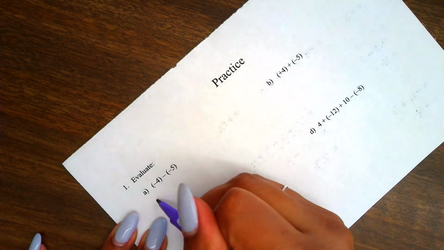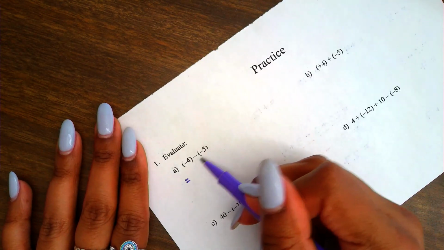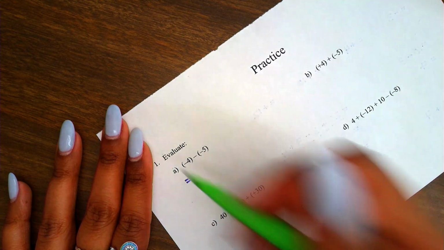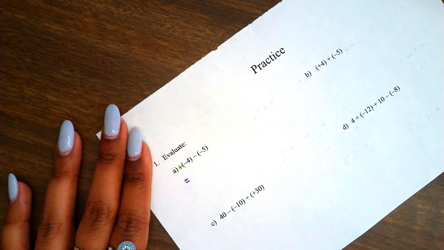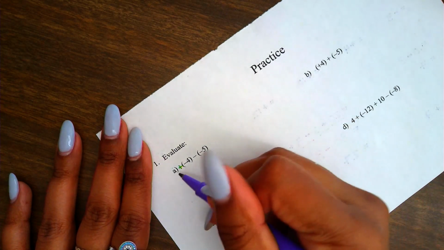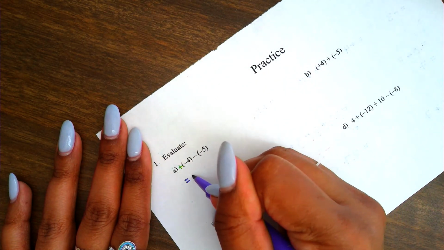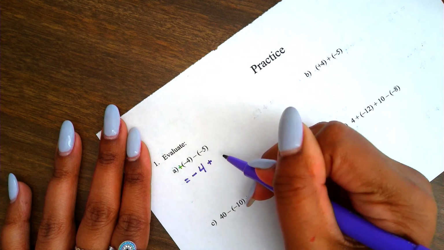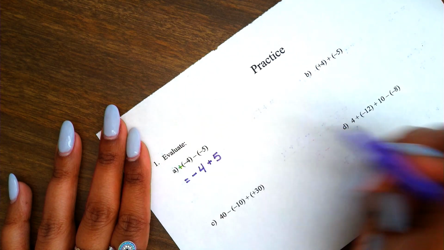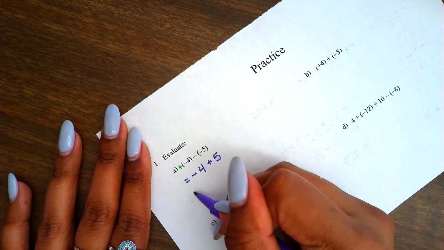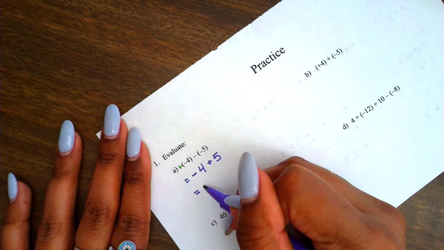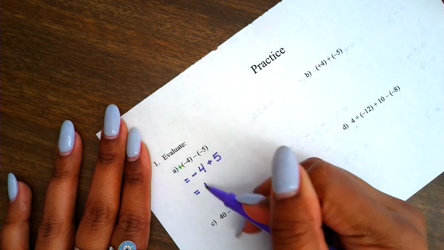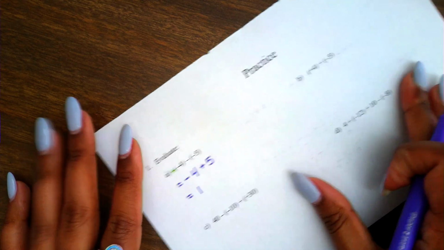Okay, so here we have -4 minus -5. Now there's nothing on the outside of the brackets here, so it's actually just like a plus. Okay? So we have a positive and a negative. They're different signs. It stays negative. A negative and a negative, the same sign will become positive. And we have the 5. -4 plus 5 is +1. My bigger number is positive, so I know my final answer is going to be positive.